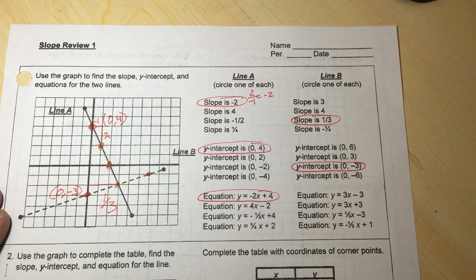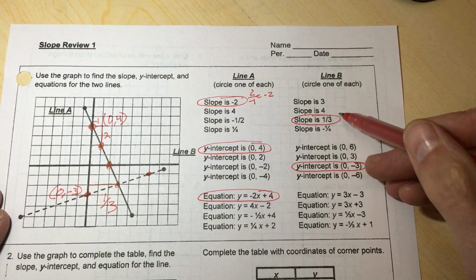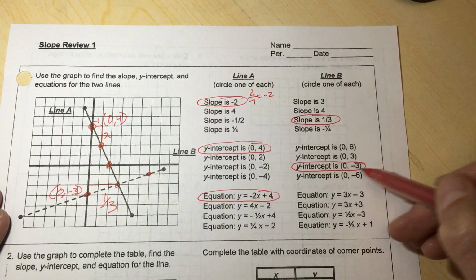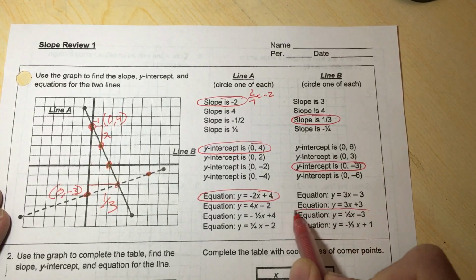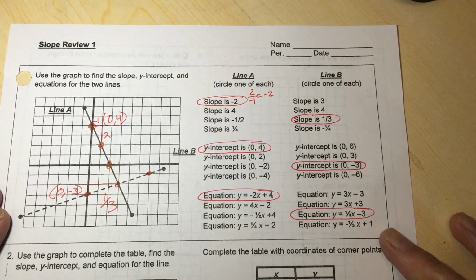Okay. In our equations, putting both of these together, so we're looking for the equation that has a slope of 1/3. And there's 1/3. And a y-intercept of -3, -3. So there you go. All right, that's number 1.